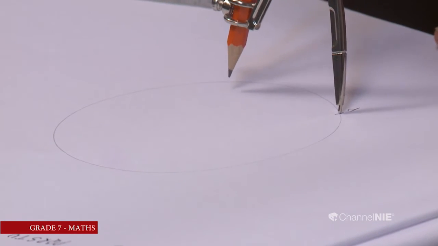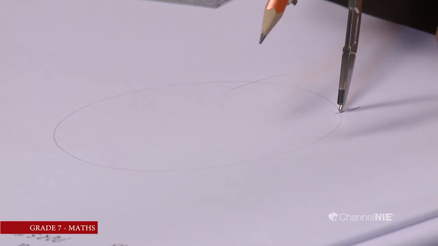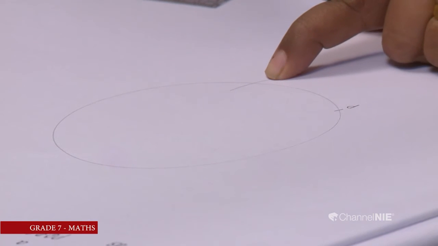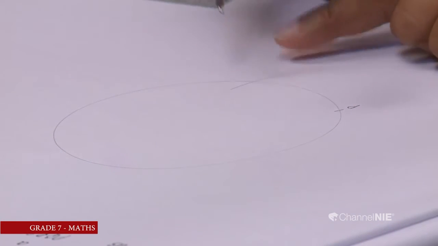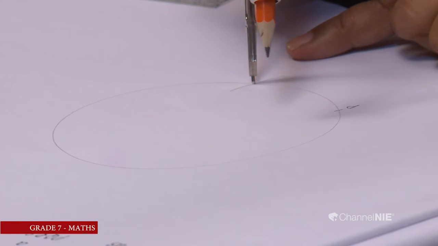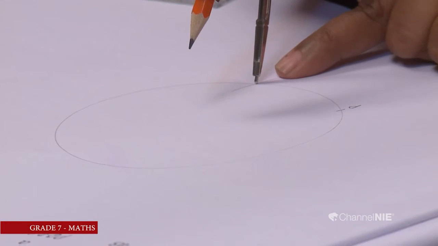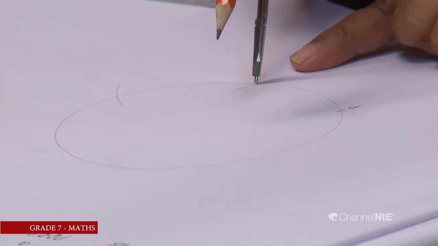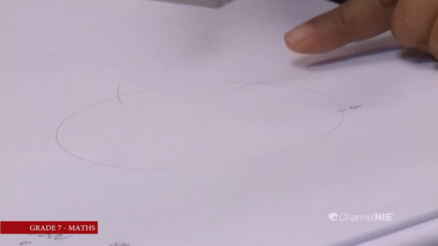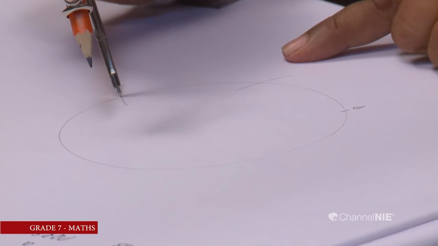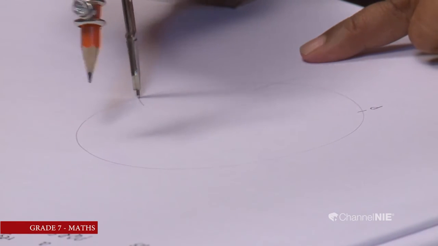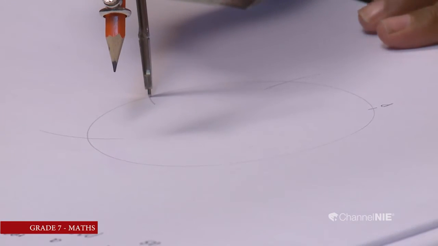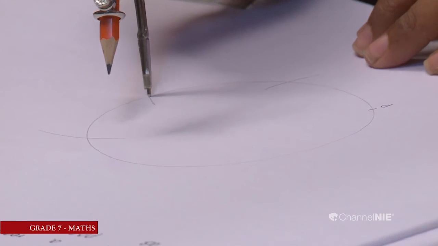Right. Then draw an arc to intercept the circumference of the circle. There you have constructed a new point. Then place the tip of the pair of compasses on the newly constructed point. Once again, draw an arc to intercept the circumference of the circle. Once again, place the tip of the pair of compasses on the newly constructed point. Again, draw an arc to intercept the circumference of the circle.